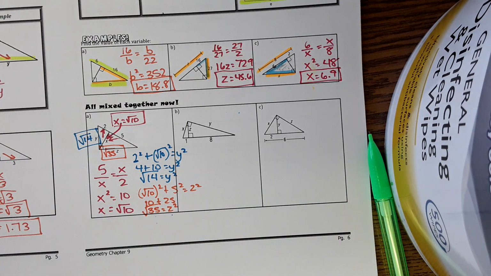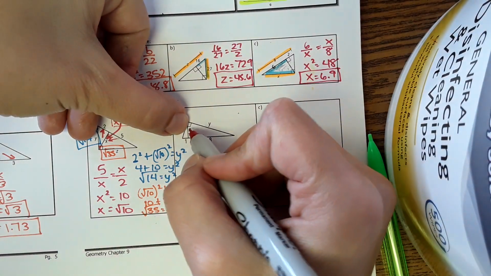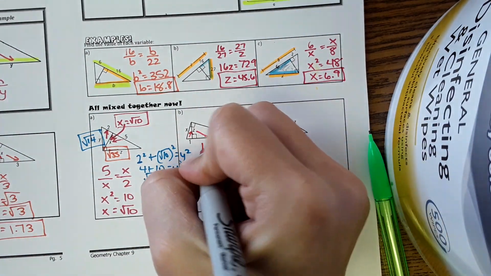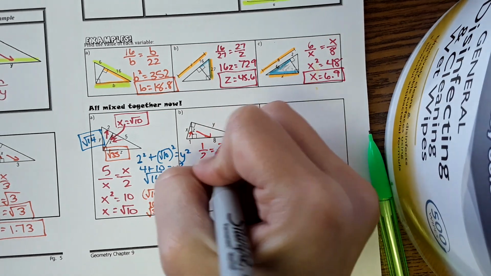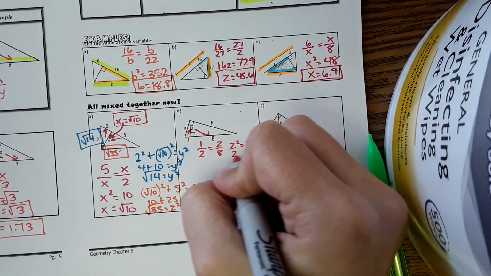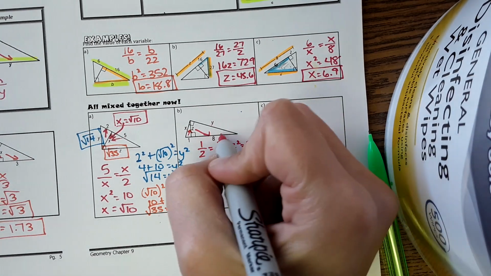Okay, now we repeat. We're going to find the altitude using geometric mean like this. 1 over z equals z over 8. z squared equals 8. So z equals square root of 8.